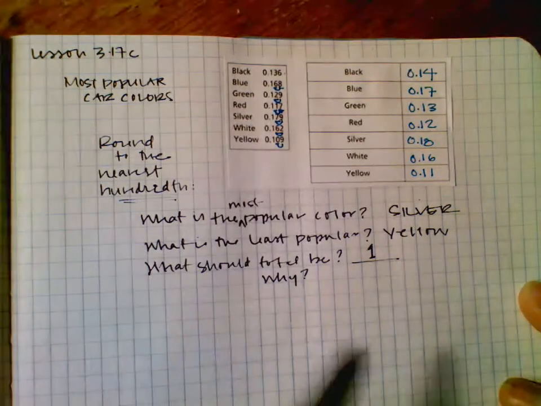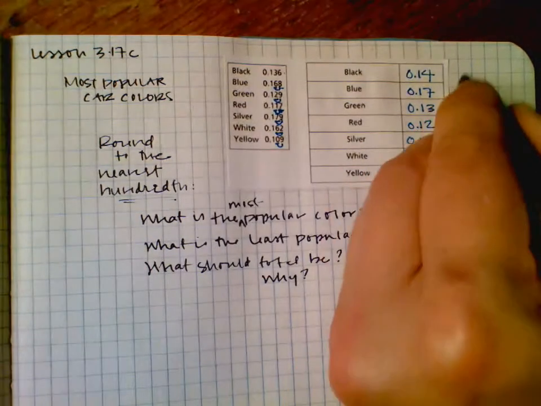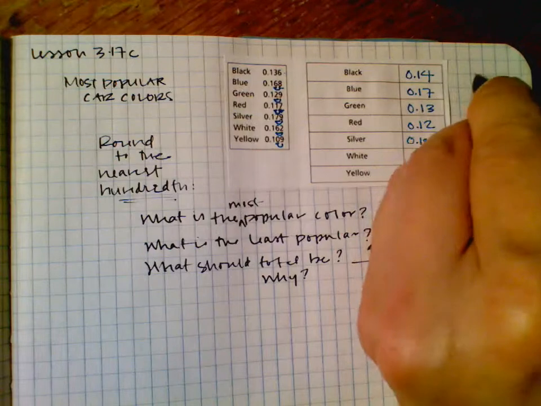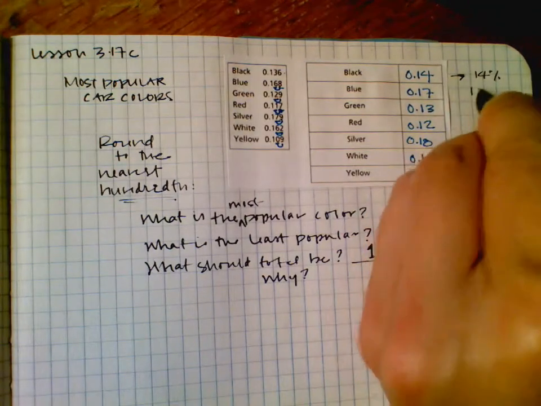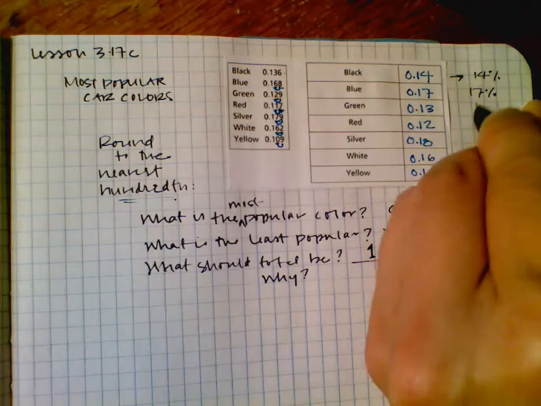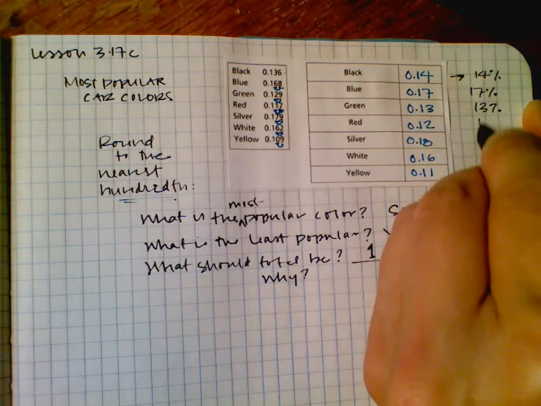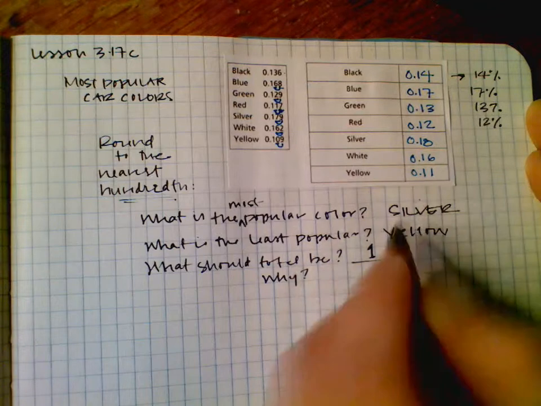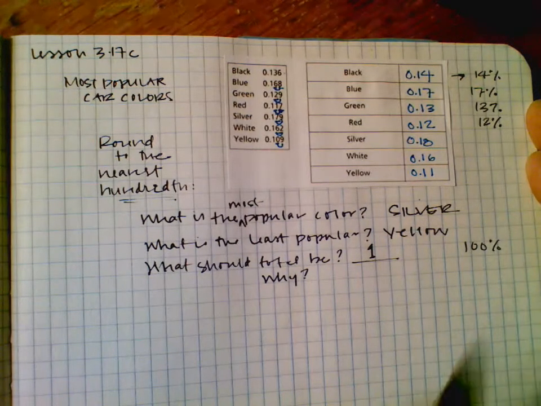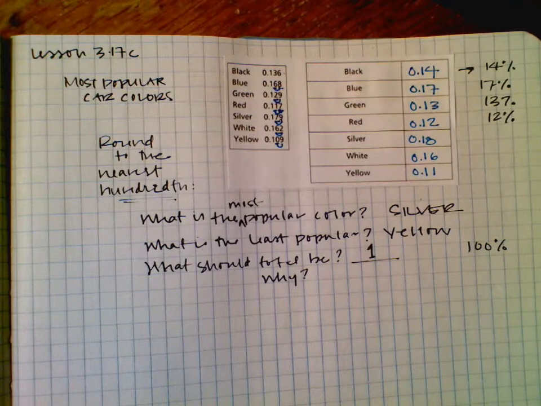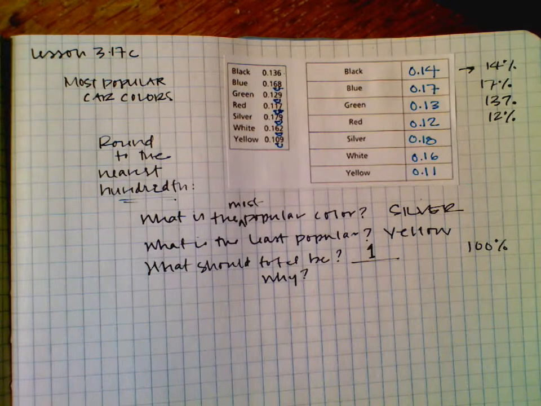Now, ideally, and we'll work on this later in the year, each of these would be converted to percentages. So this would be 14%. This would be 17%. This would be 13%, 12%, and so on. And the total then would be 100%. But there's just a little bit of difference between the decimal and the percentage form of this.